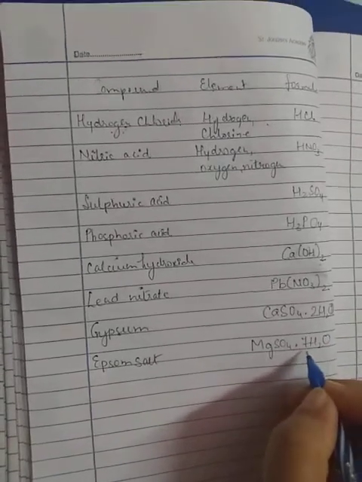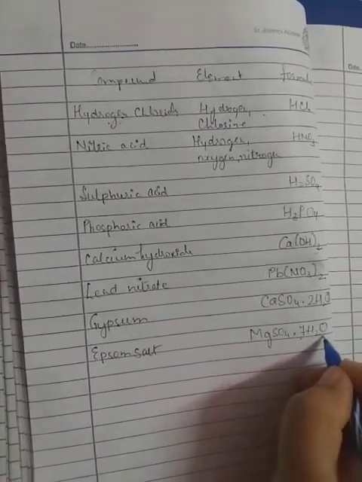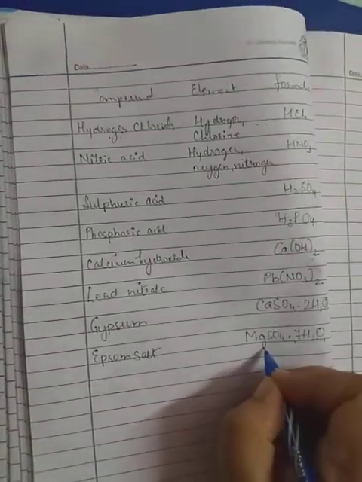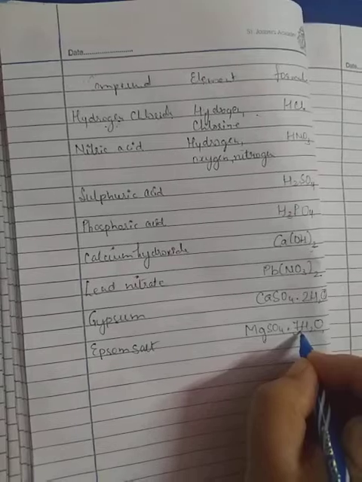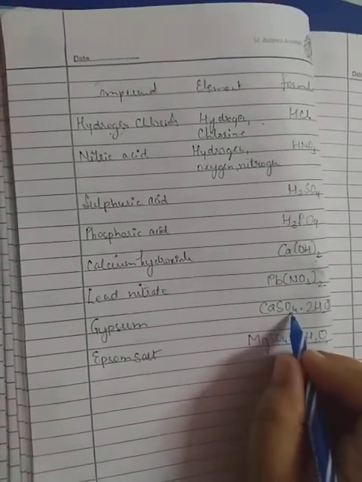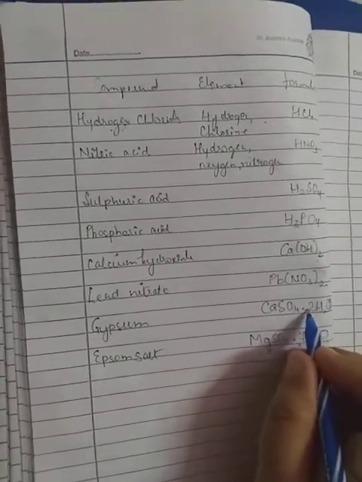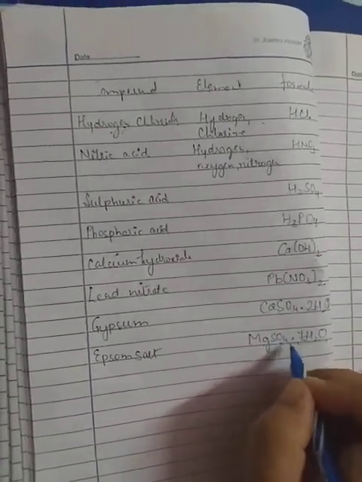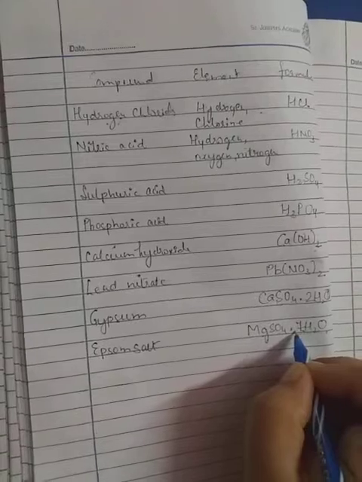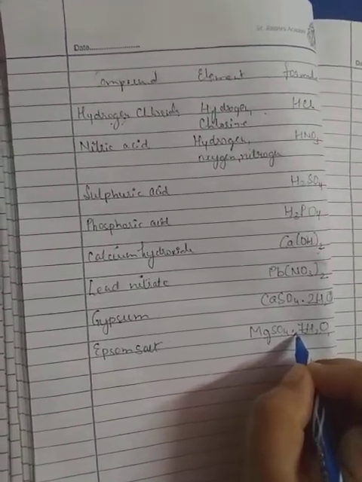You must have read this in class 8th also, that this dot 7H2O which is attached to this molecule is called water of crystallization. This is calcium sulfate dihydrate, two water molecules are attached to this molecule, and this is magnesium sulfate heptahydrate, seven water molecules are attached to it.